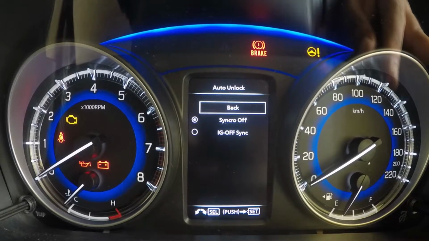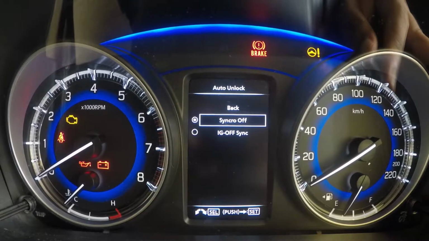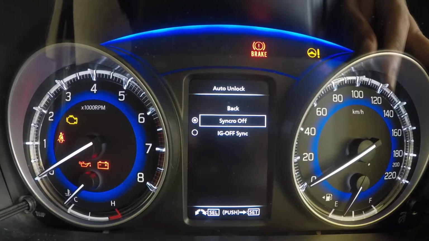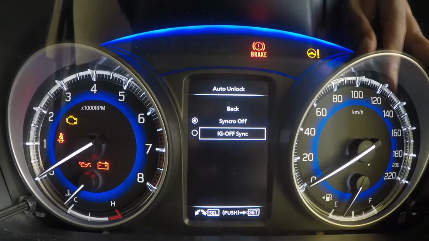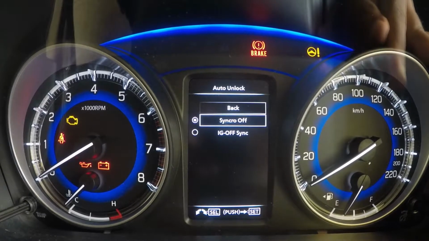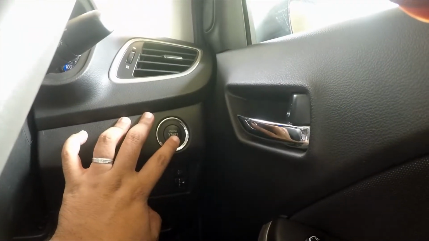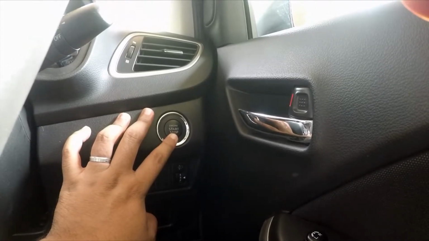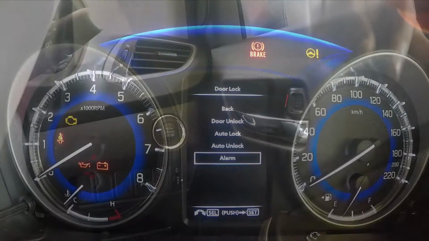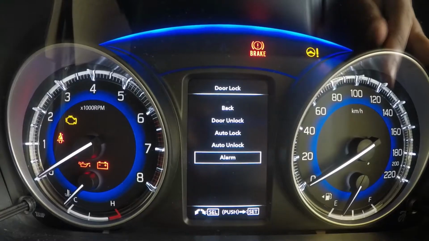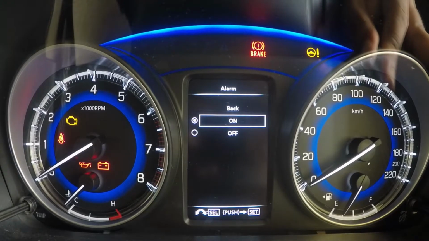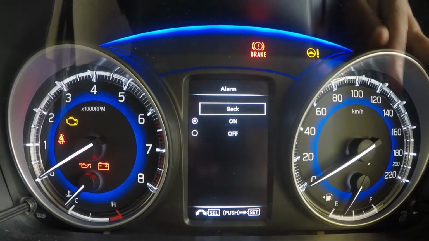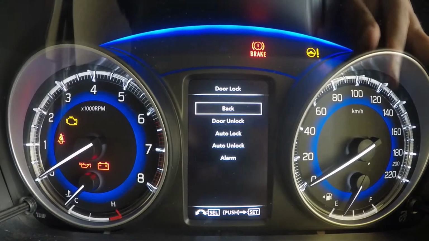Setting the auto unlock feature to ignition off synchronization will unlock all 4 doors once the ignition is turned off. Activate or deactivate the audible confirmation of lock or unlock while using the key fob over here.